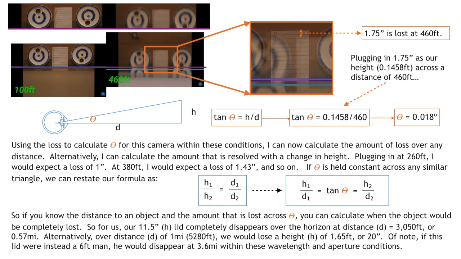If theta is held constant across any similar triangle, we can restate our formula as h1 over h2 equals d1 over d2, right? And those ratios could correspond to one another across tangent theta, as h1 over d1 equals h2 over d2. So if you know the distance to an object and the amount that is lost across theta, you can calculate when the object would be completely lost. So for us, our 11.5 inch height lid completely disappears over the horizon at a distance of 3,050 feet, or 0.57, half a mile, give or take.